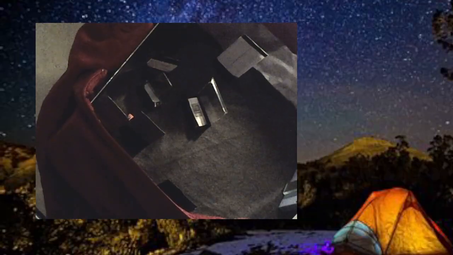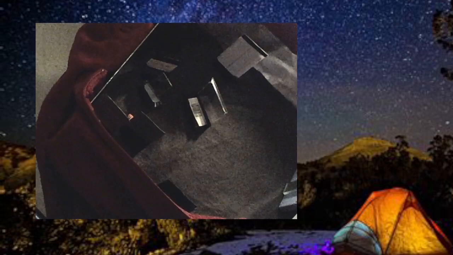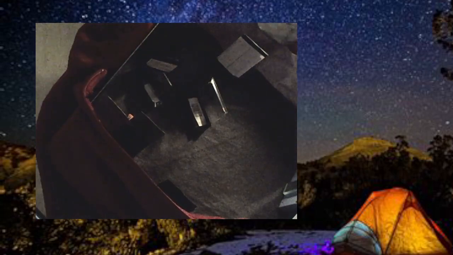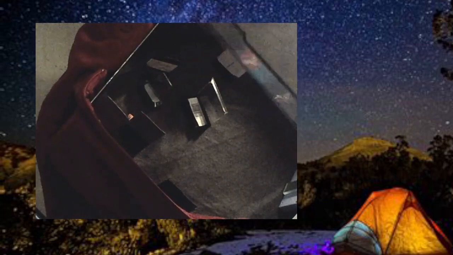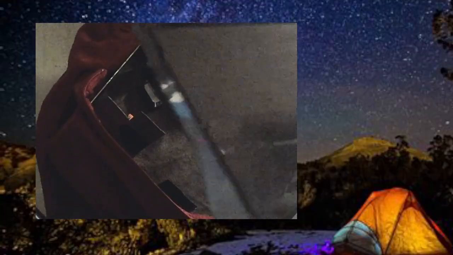Let's do this laser. Here's metal on plastic.